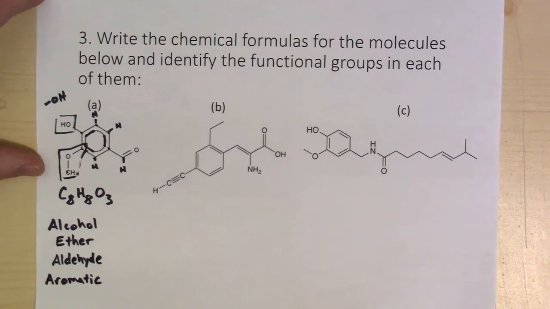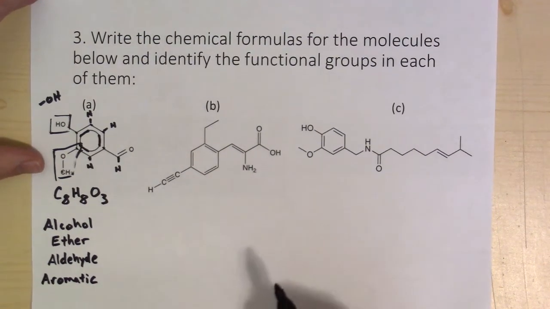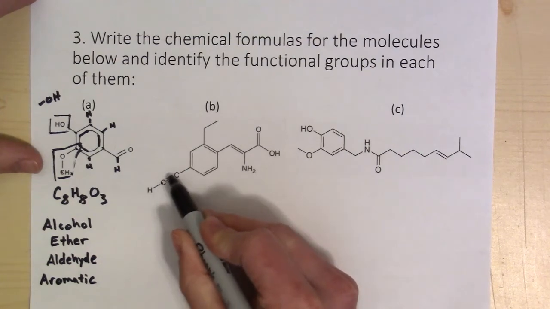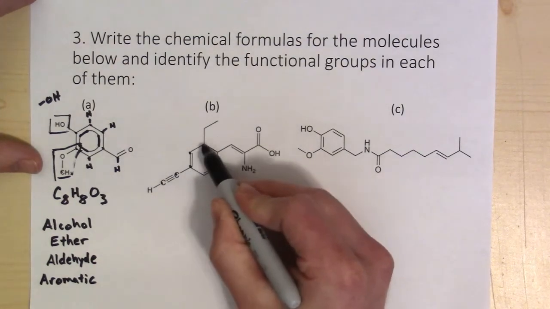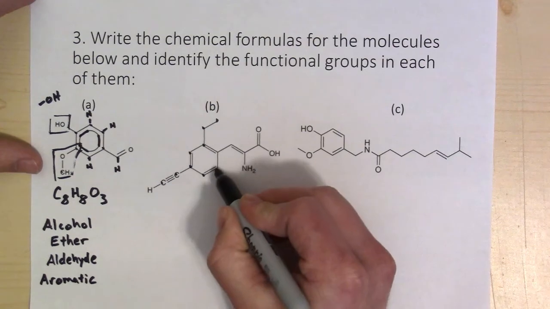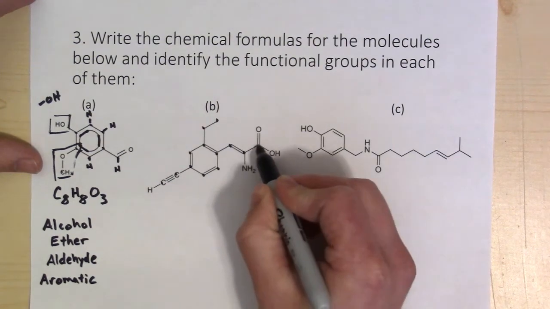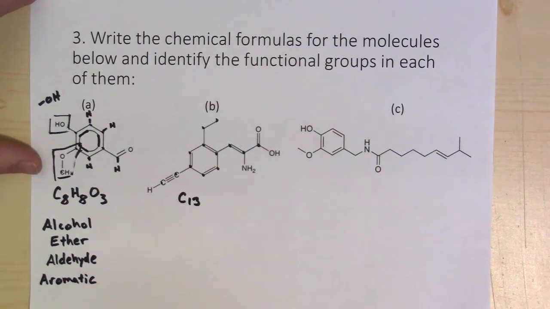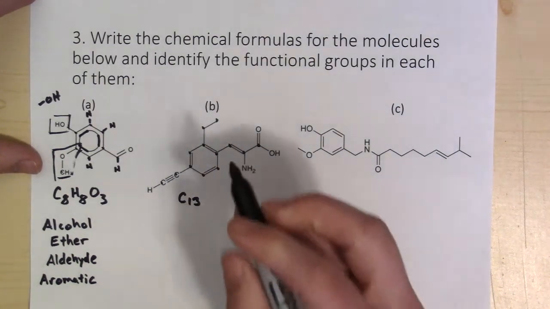Moving on to the second molecule, seen in B, we'll first start with counting our carbons. So there's 1, 2, 3, 4, 5, 6, 7, 8, 9, 10, 11, 12, 13. So that's C13. Count the hydrogens next.